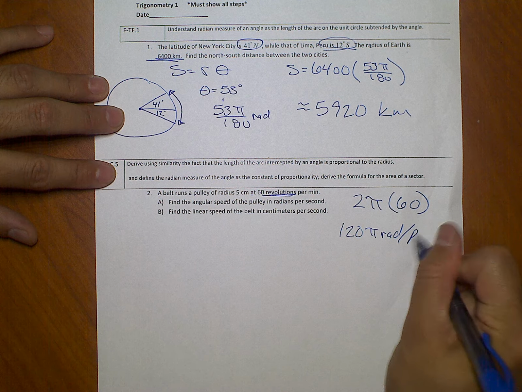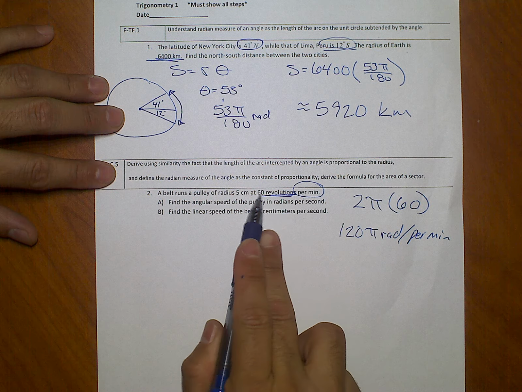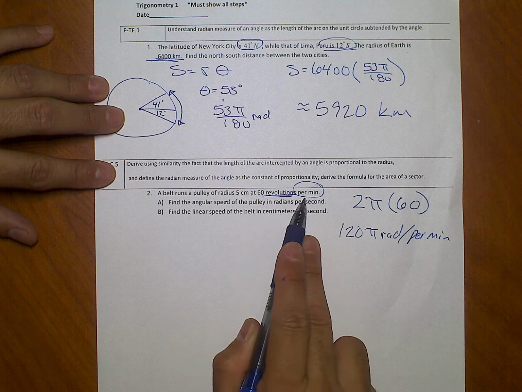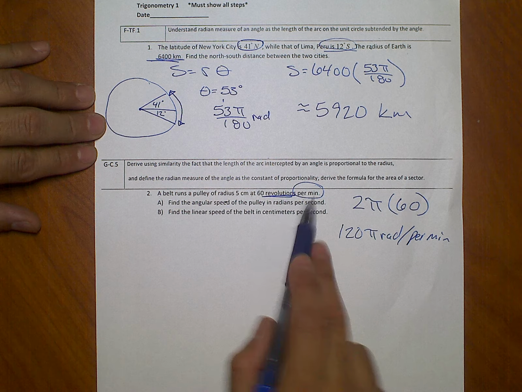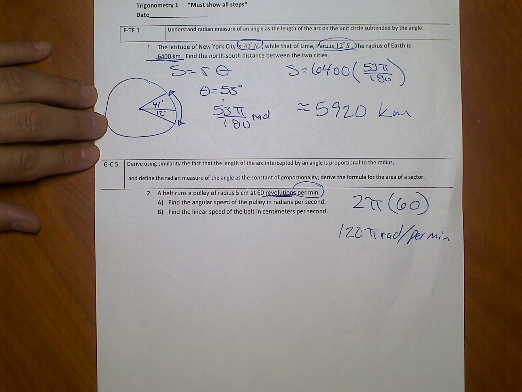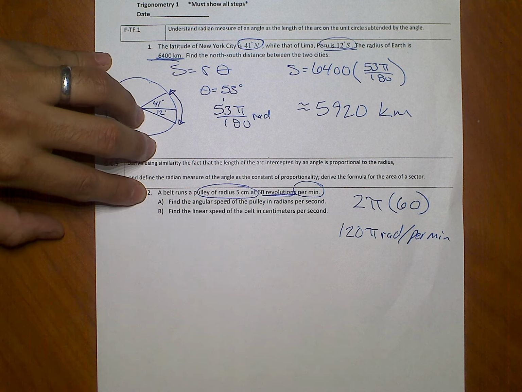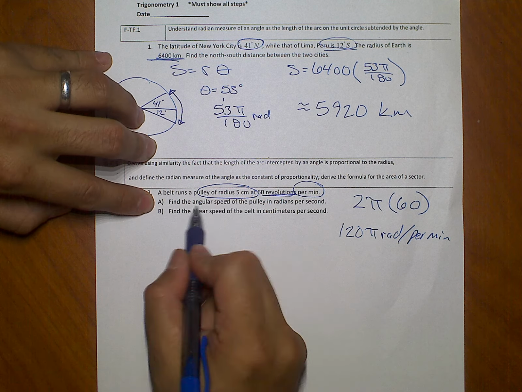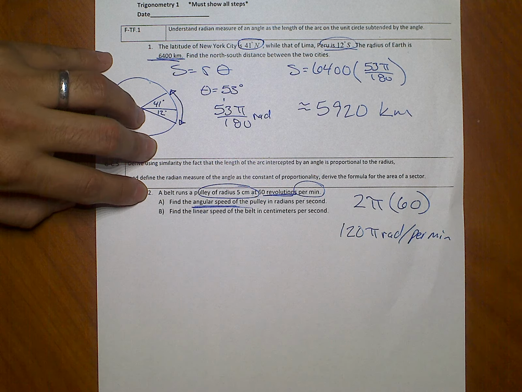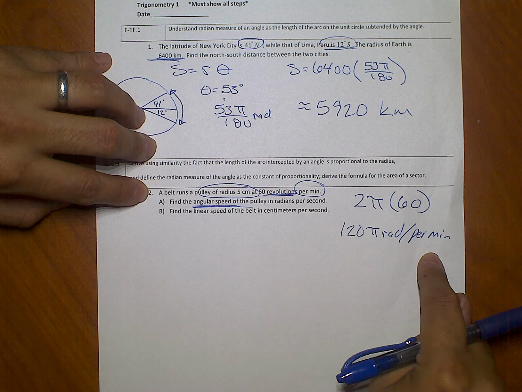Why is it per minute? Because it says per minute, right? It's revolutions per minute. So we have rad per minute here, and this is going to be my angular speed. The next thing is my radius, that's my R value. So find the angular speed. Angular speed is radians per second, right? Given this part, I have radians per minute.